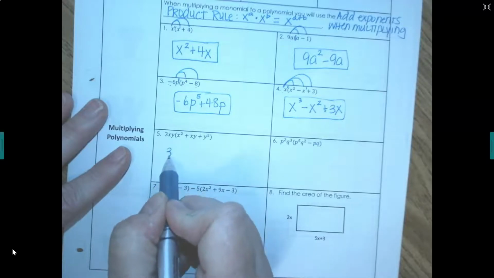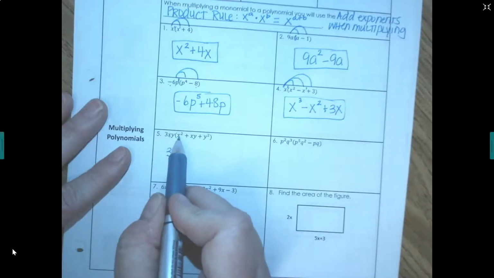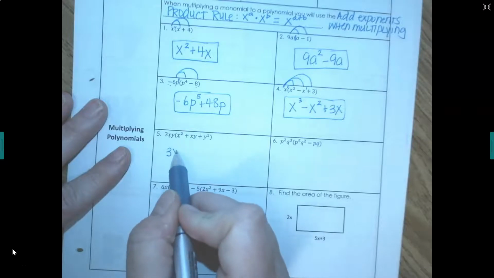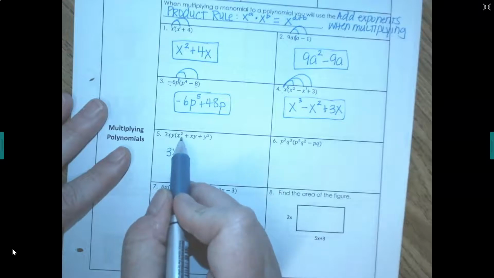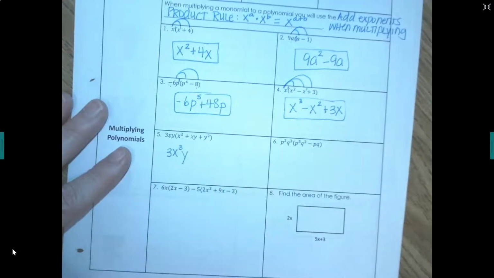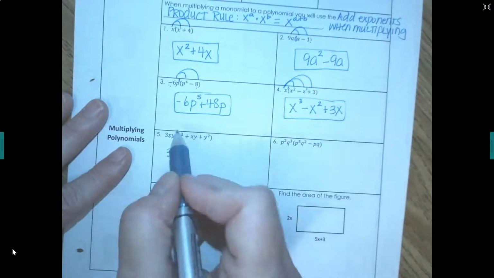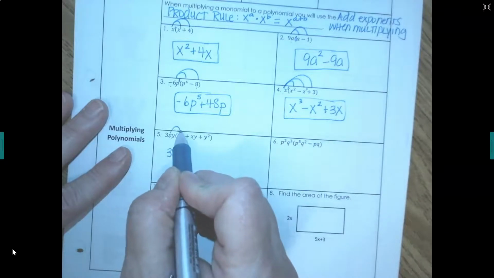So it will still stay a 3. For x's, I have 1 here and 2 there, so I'm going to say x cubed. And the y has nothing in that first term to multiply to, so it just stays y. So what we did is we took this and we multiplied it right there.